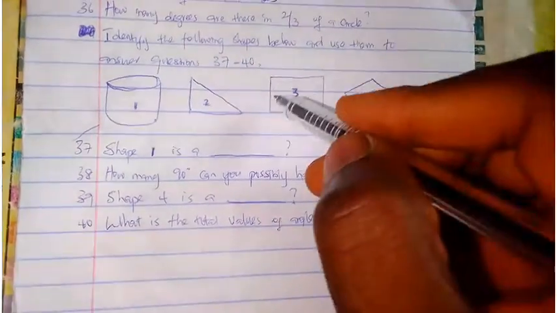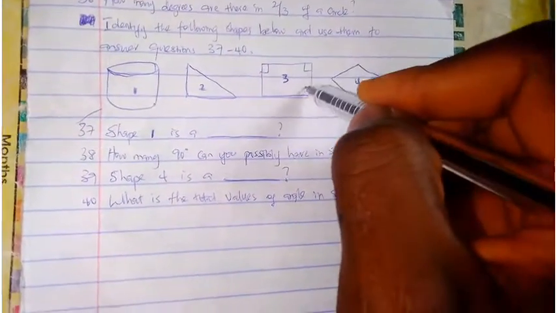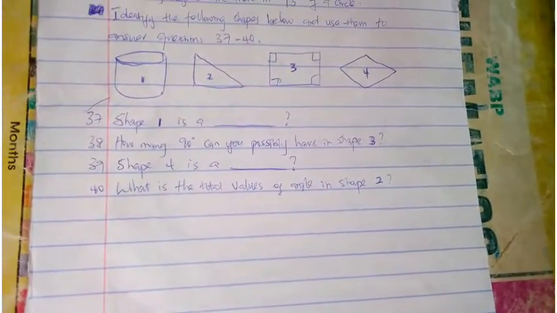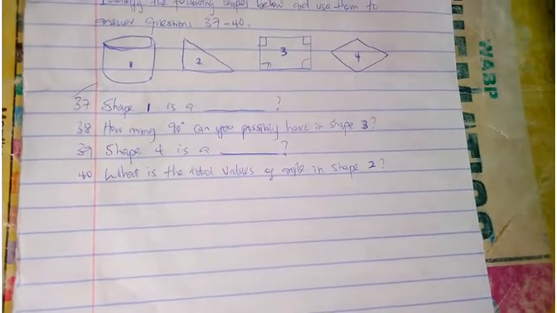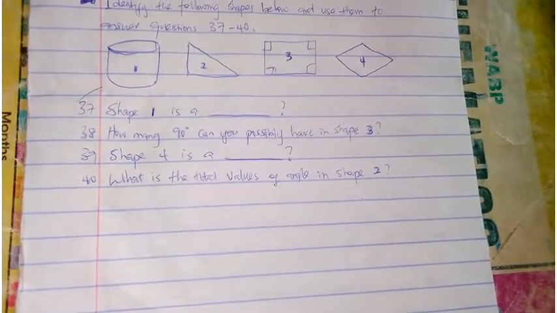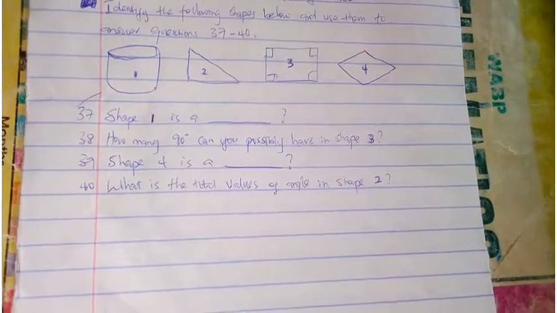Number 38 says, how many 90 degrees can you possibly have in shape 3? We have 4. Rectangle, we have 4. Okay, the same thing with square also. So we have 4. Shape 4 is a rhombus. Number 39. So that's rhombus. It's just like a square turned on one side.